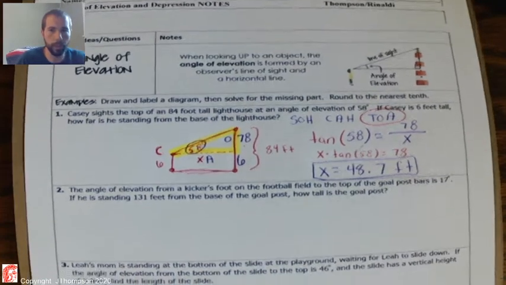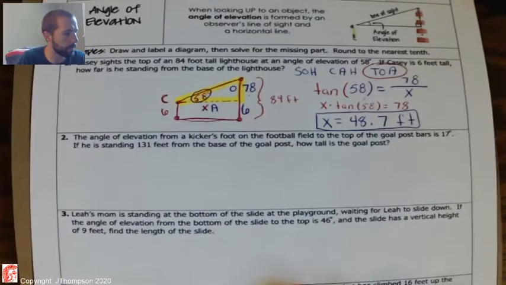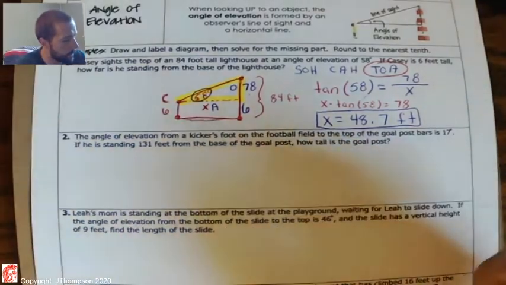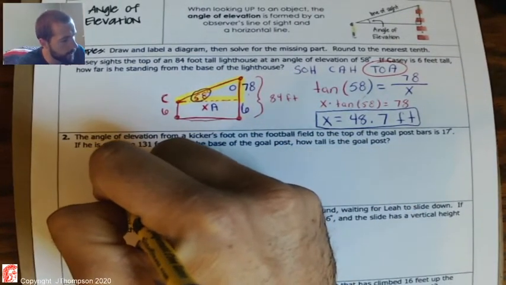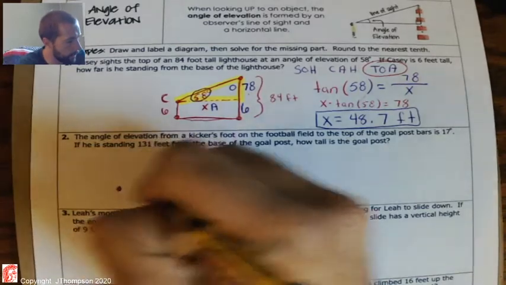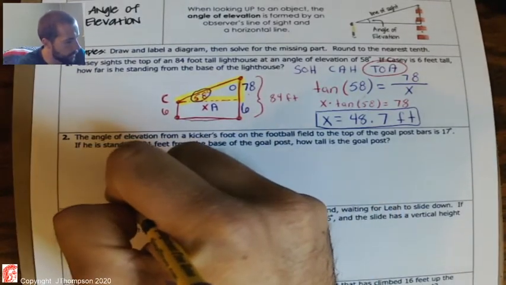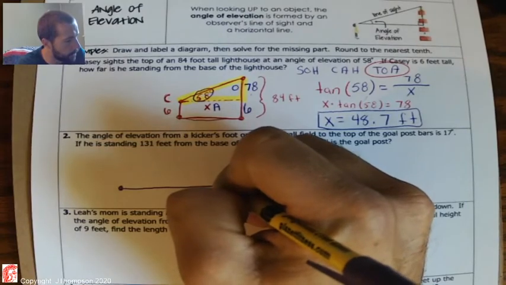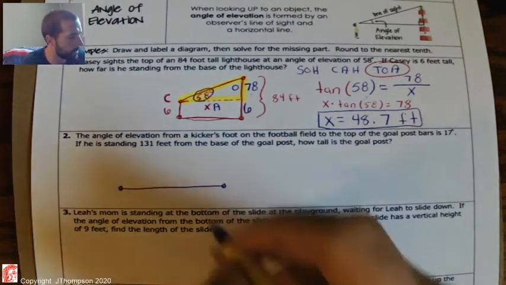All right, so let's do another one. So the next one's a little bit more simple. The angle of elevation from a kicker's foot on the football field to the top of the goalpost is 17 degrees. If he is standing 131 feet from the base of the goalpost, how tall is the goalpost? So simple picture here. Here's the kicker's feet. I'm going to draw the ground, the distance from the kicker's foot to the goalpost. We know that that's 131 feet.